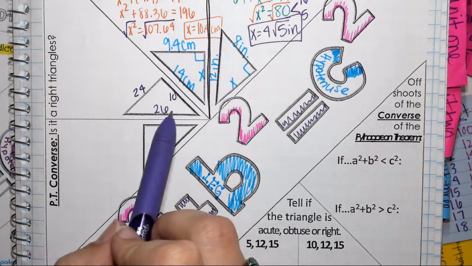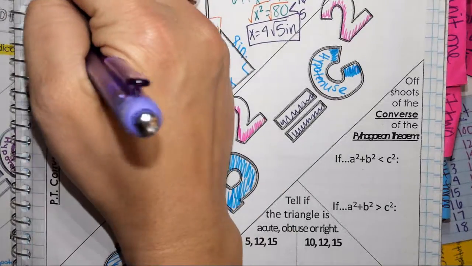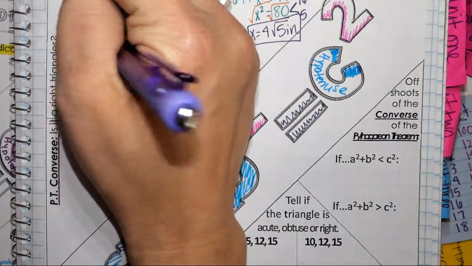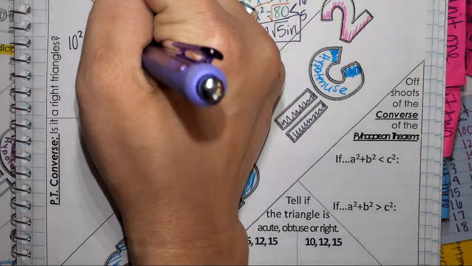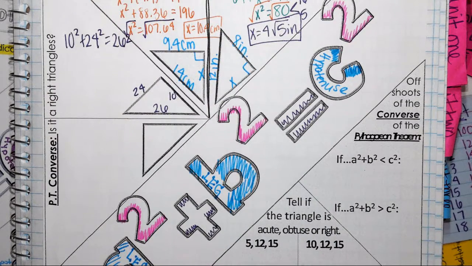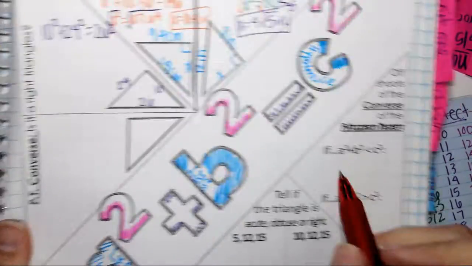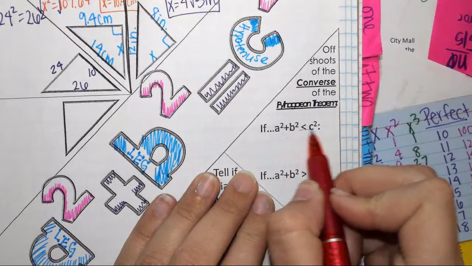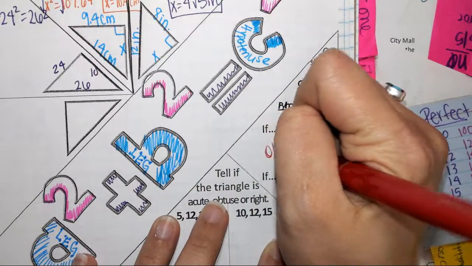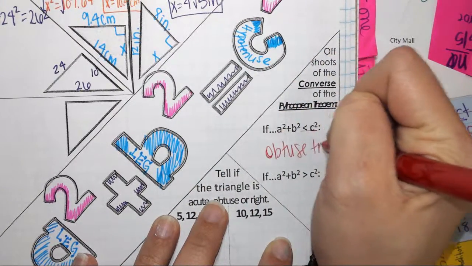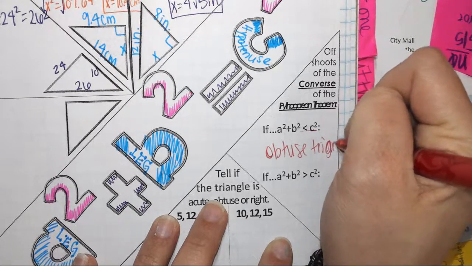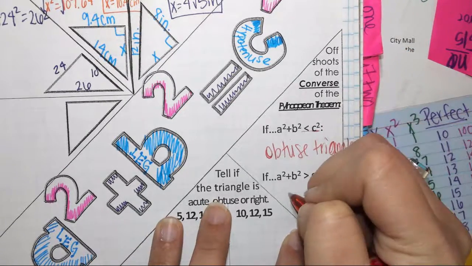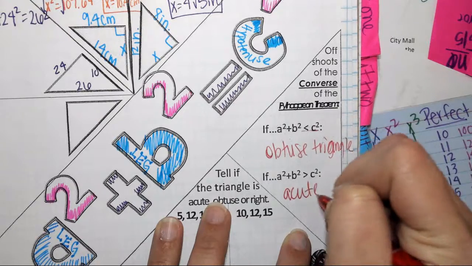We don't know that it's a right triangle, so we're going to do 10 squared plus 24 squared equals 26 squared. Now what happens is, if this is less than c squared, it's an obtuse triangle. If it's greater than, it's an acute triangle.